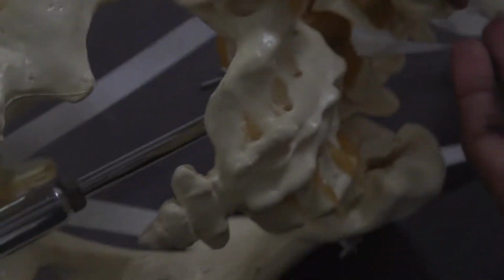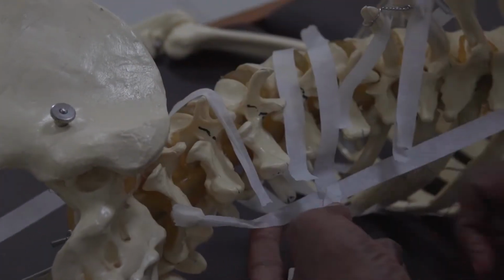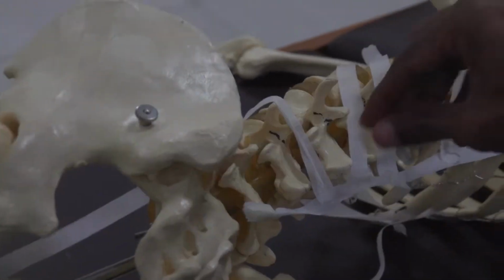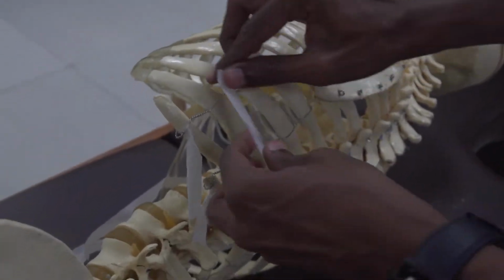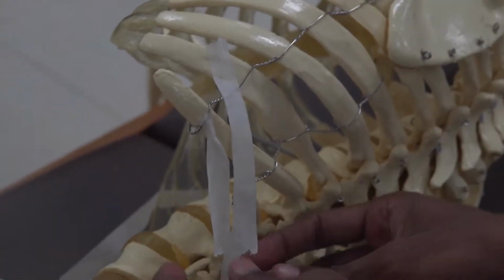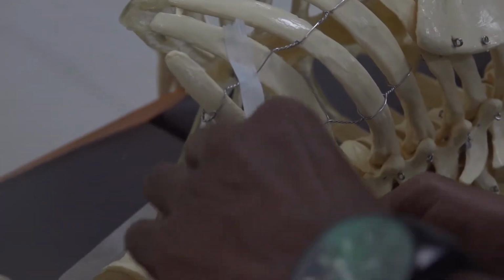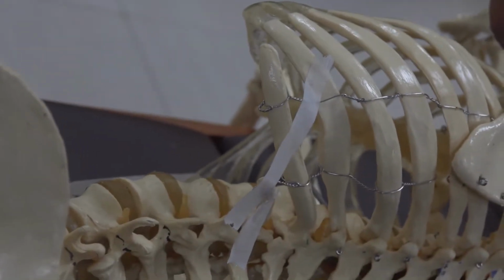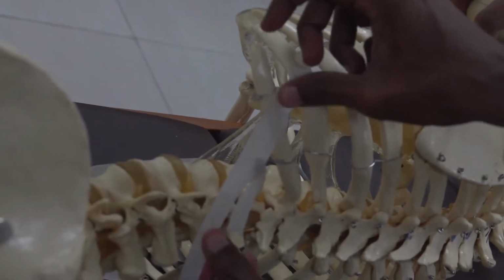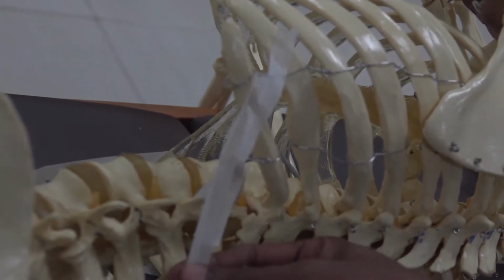Again, it doesn't have a direct attachment; it forms an internal oblique aponeurosis before it merges with the rectus sheath. This aponeurosis splits into 2 layers and envelops the rectus abdominis, thus forming the rectus sheath. One layer goes in front of the rectus abdominis, the other goes behind it.